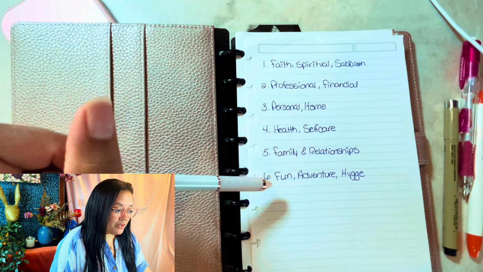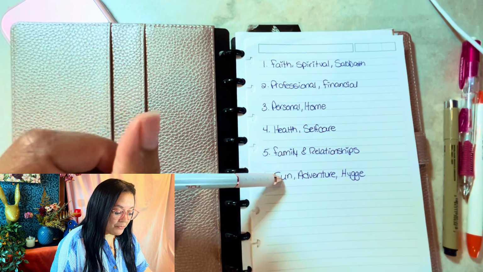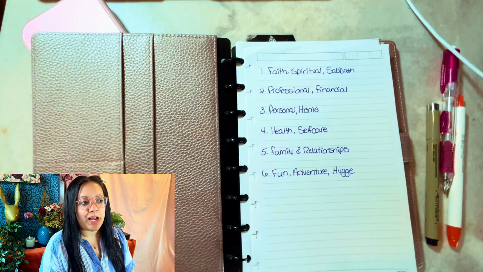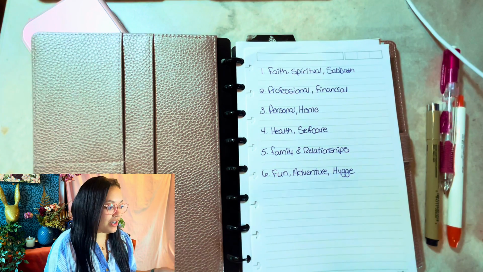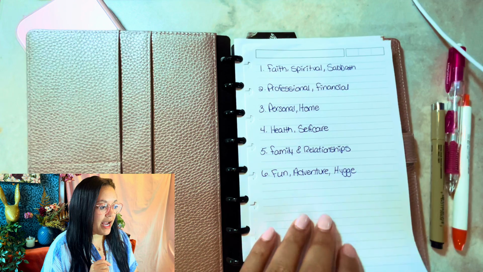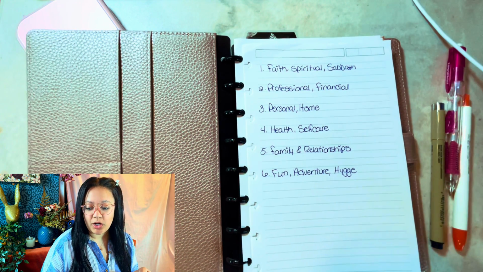And then the last one should not be skipped because it's so important. Fun, adventure. Fun is important to plan. Life is so short. You have to plan for fun, for adventure. That's important. It should just be thought through. So those are the 6 categories. I highly recommend you start with those.